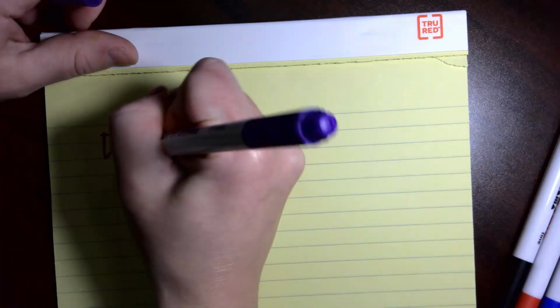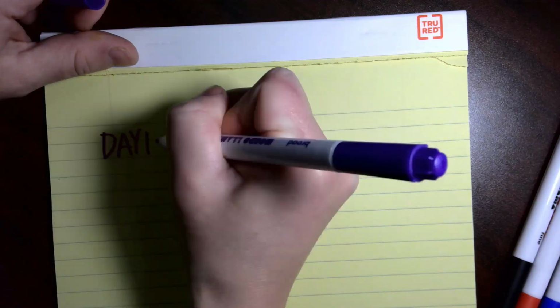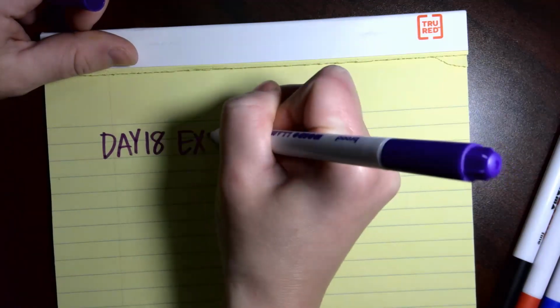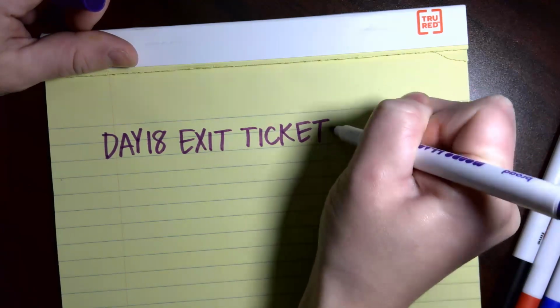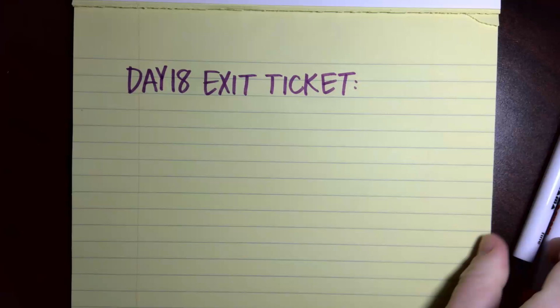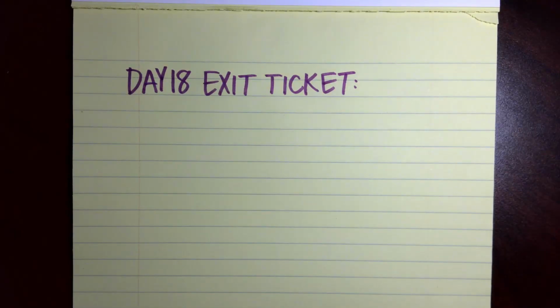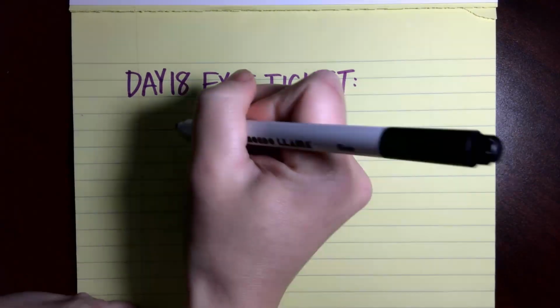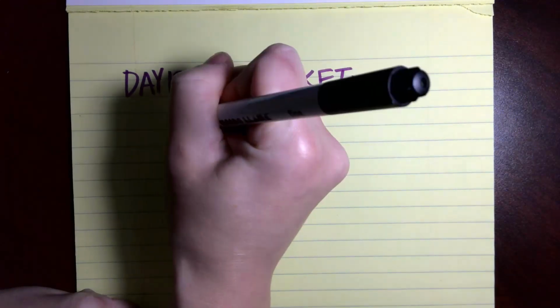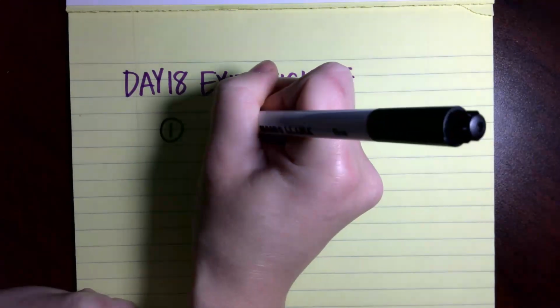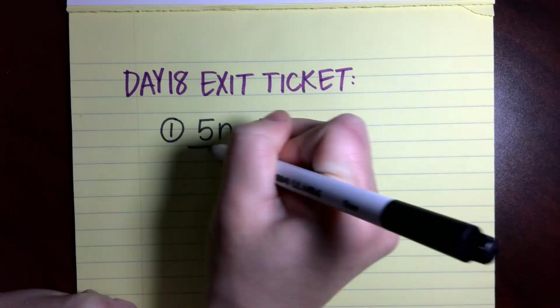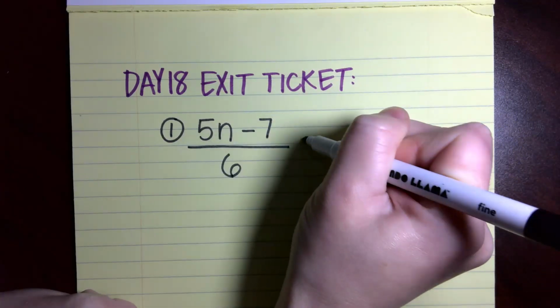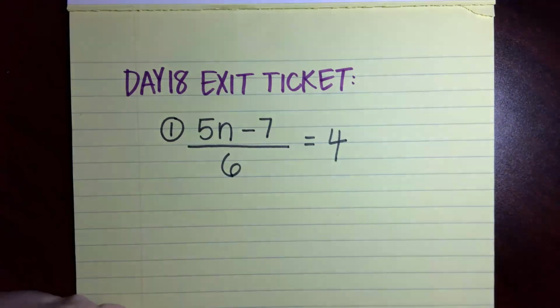So, day 18 exit ticket. I'm going to just give you one problem today because I know we don't have a lot of time. I want you to do 5 times the quantity n minus 7, all of that divided by 6 equals 4. That's it. Just one question today, guys.